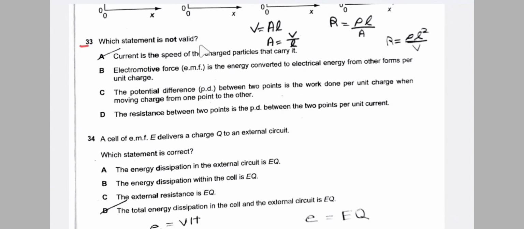33. Which statement is not valid? Current is the speed of the charged particles that carry it. But current is equal to charge by time, so it is not the speed of the charged particles. That's why this is wrong.